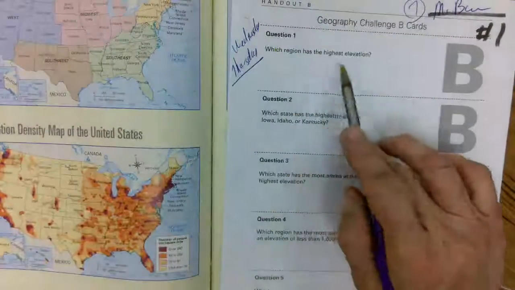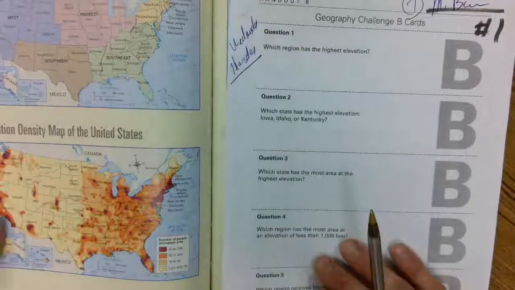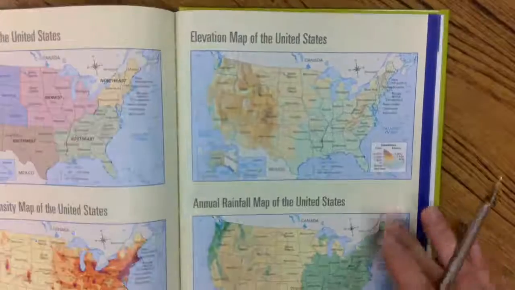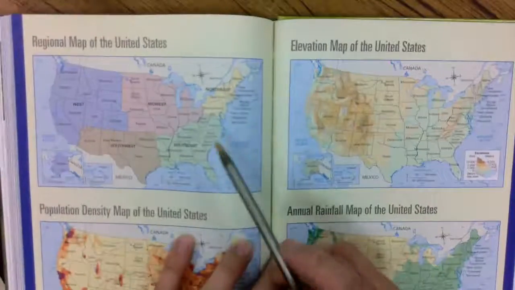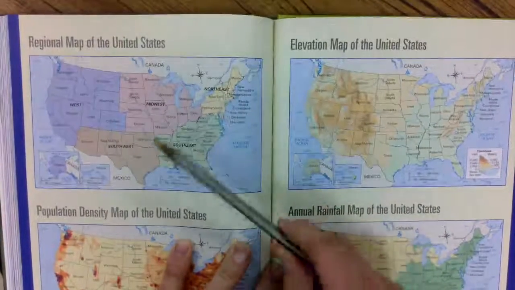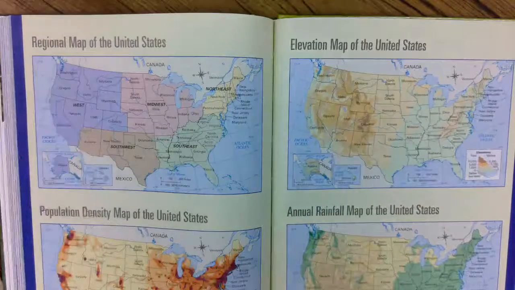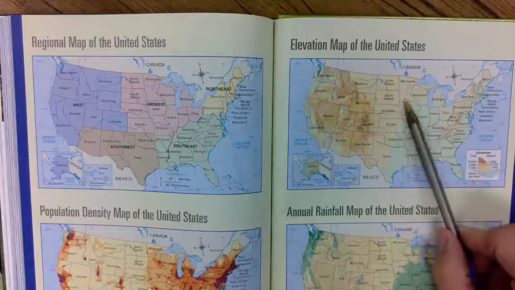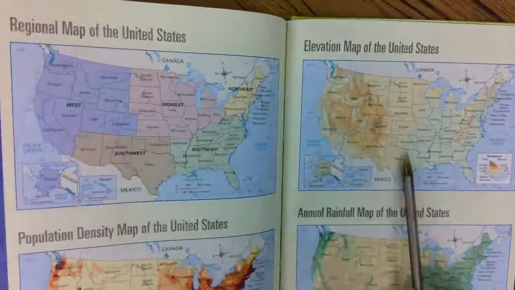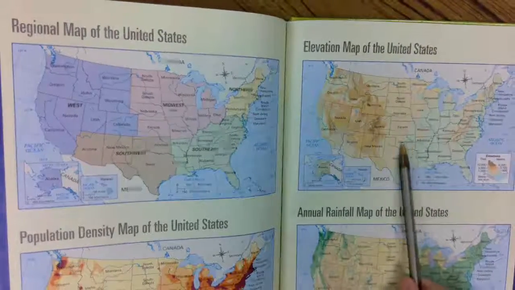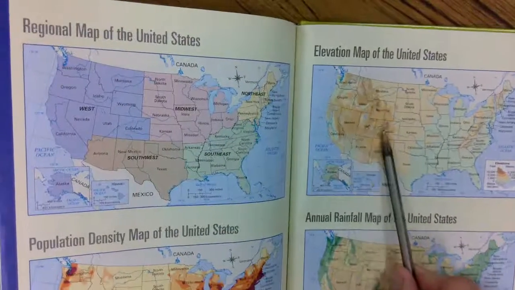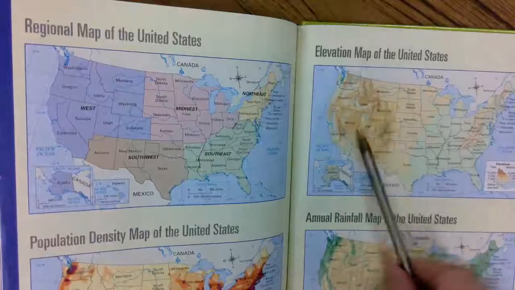All right, which region has the highest elevation? Keyword elevation. So let's go to the elevation map. We're looking for regions. So these are our 5 regions. We have the Northeast, Southeast, the Midwest, the Southwest, and the West. So which region? Well, this is the Midwest. I'd say not that one. Southwest is Oklahoma, doesn't have that many mountains. The West, California, Nevada, Utah, Colorado, Wyoming, I would say the West.